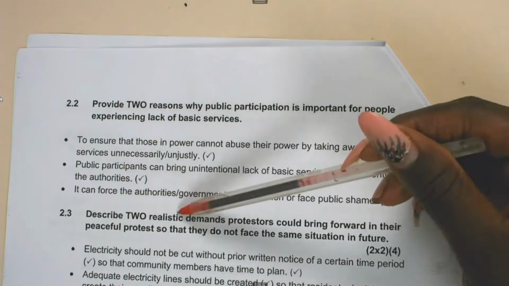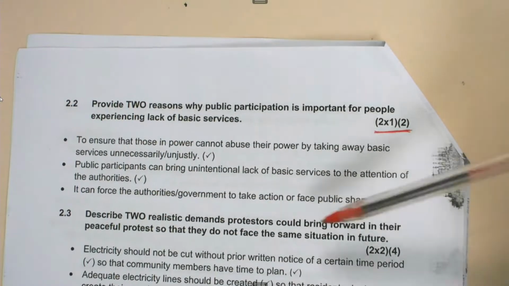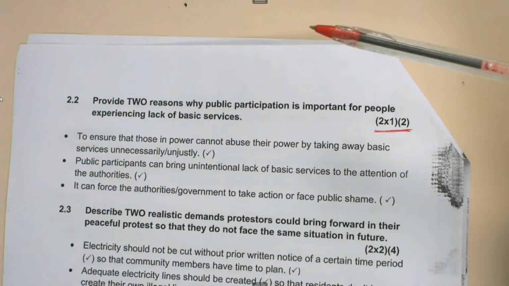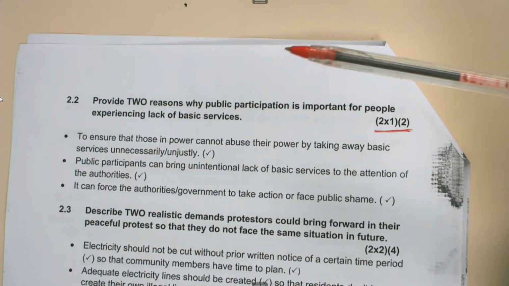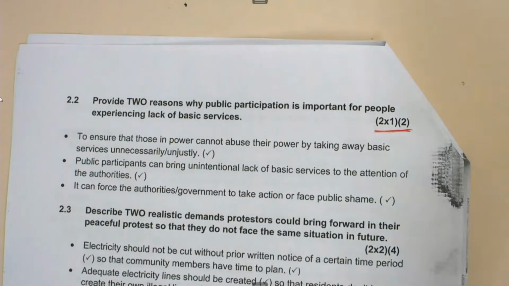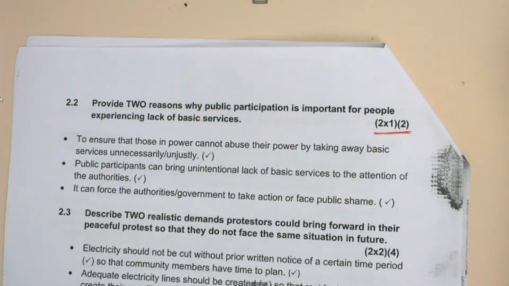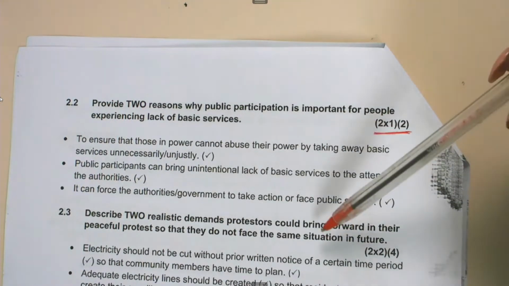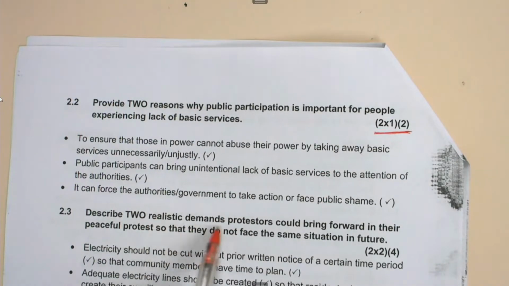Which situation? The situation of them burning tires, protesting while being arrogant, unapologetic and intimidating. Now, we are saying we need two realistic demands.